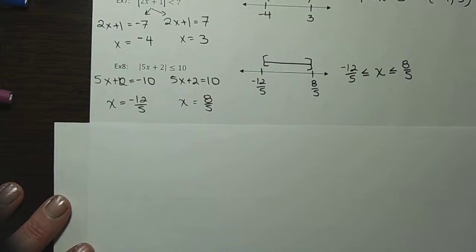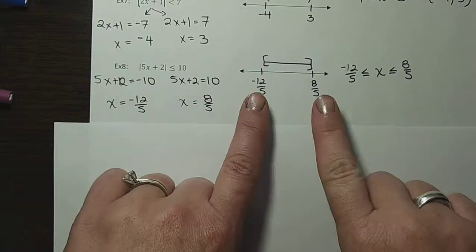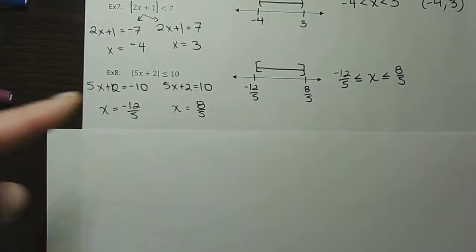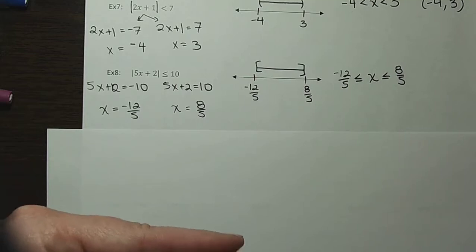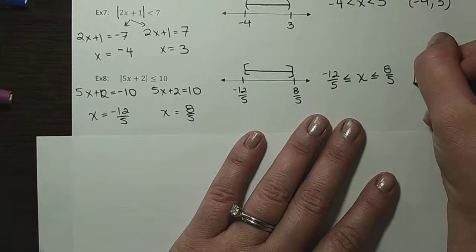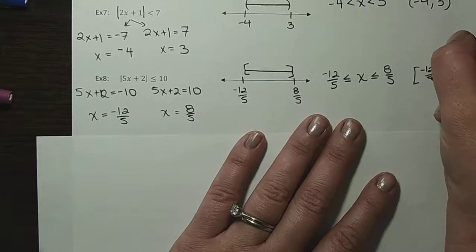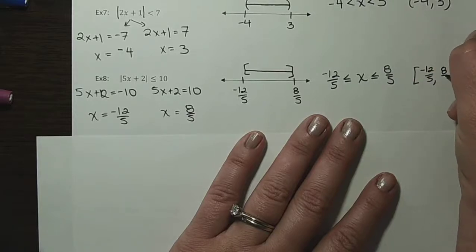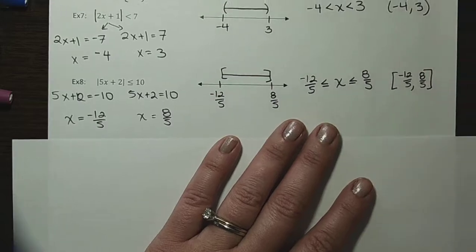So you solve for x for negative, solve for x for positive, put those values on the number line, less than goes between, and that's how you write your interval and your inequality. So the interval is bracket negative 12 over 5 to 8 over 5.